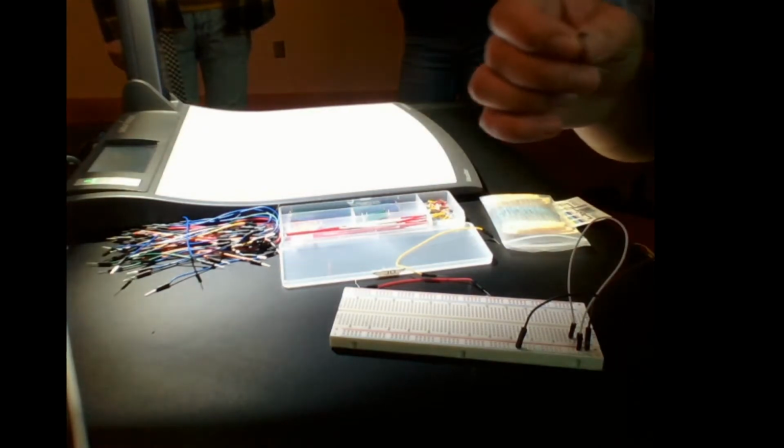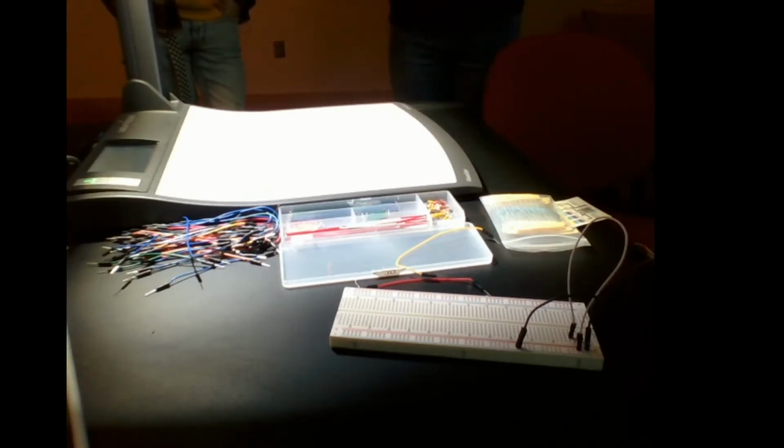So you see that the direction of current flow goes from the anode, the positive, to the cathode. Just like in regular circuits, it always goes from positive to negative. So the cathode is usually denoted by a strip, which in this case is going to be a gray strip on the end. So I'm going to plug it in the right way, and I'm going to try and make an LED light up.